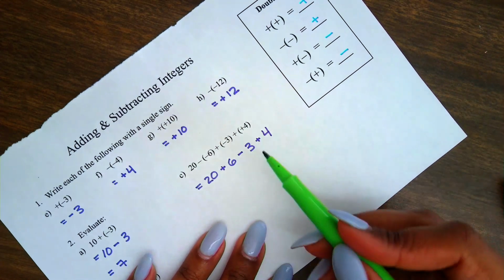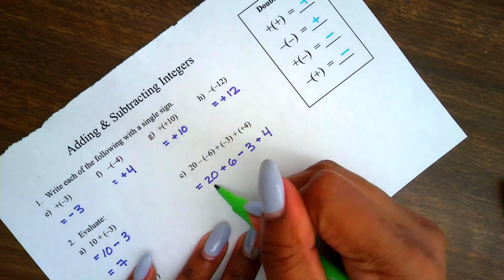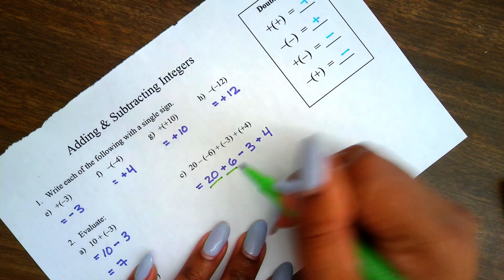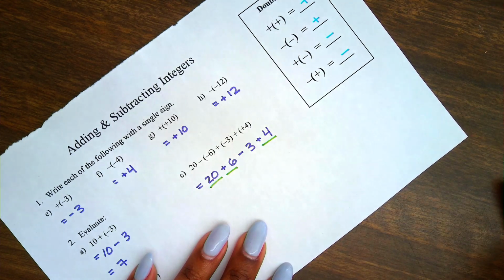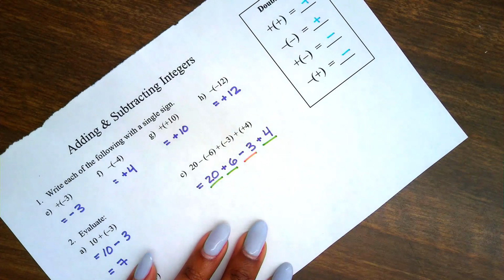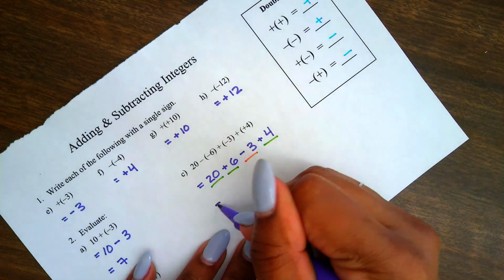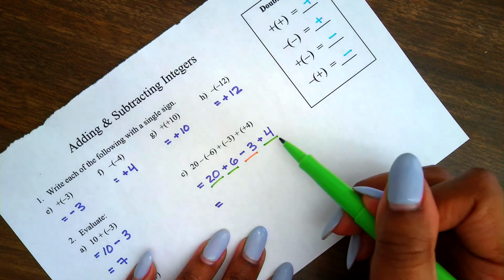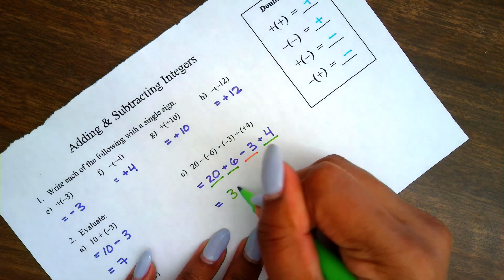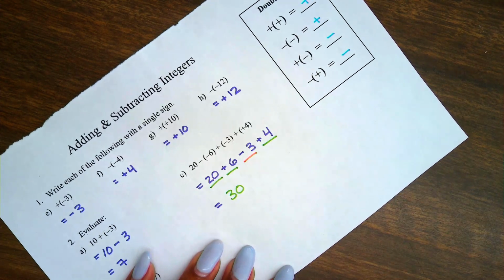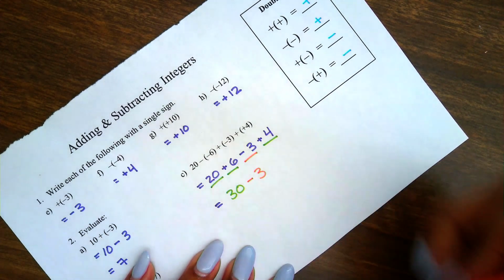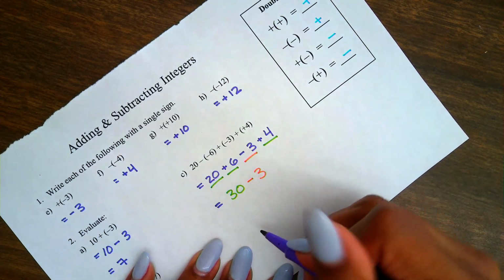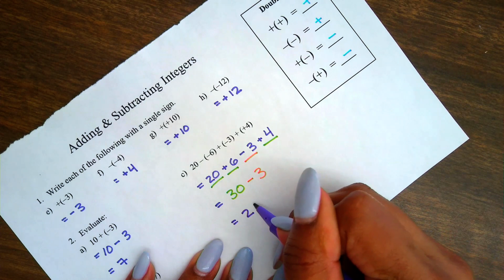Now here I have something like I did on my last numeracy handout. So I'm going to underline my positives, and I'm going to underline my negatives, and I'm going to deal with them one at a time. So 20 plus 6 is 26, plus 4 will give me 30. And then my only negative is my -3. And then I'm left with 30 minus 3, which is 27.